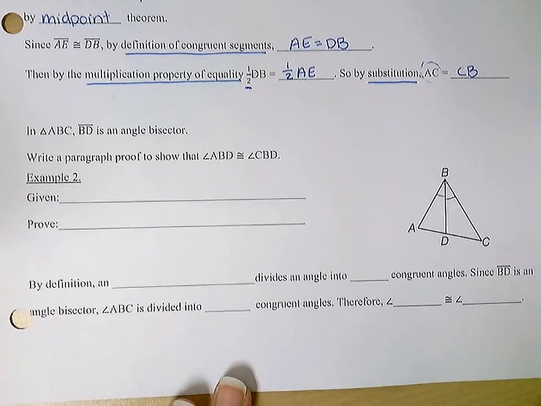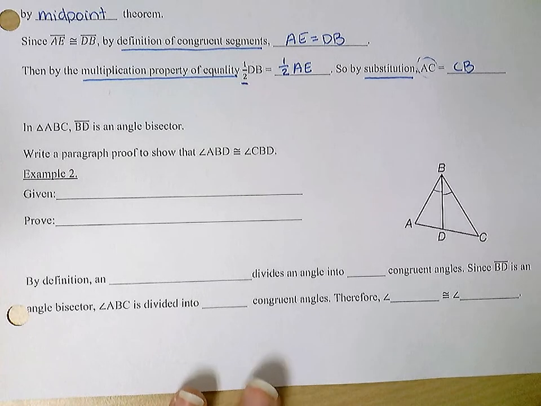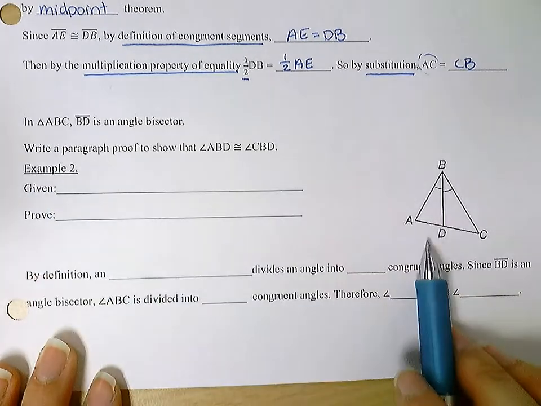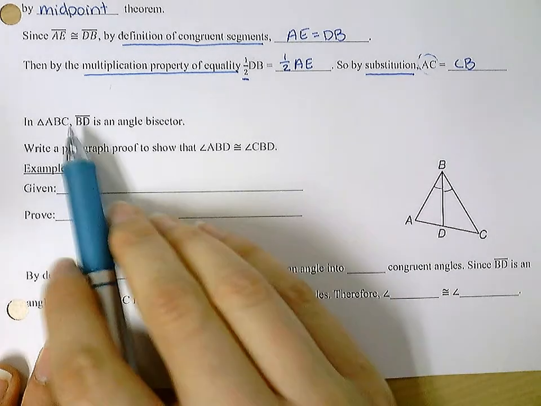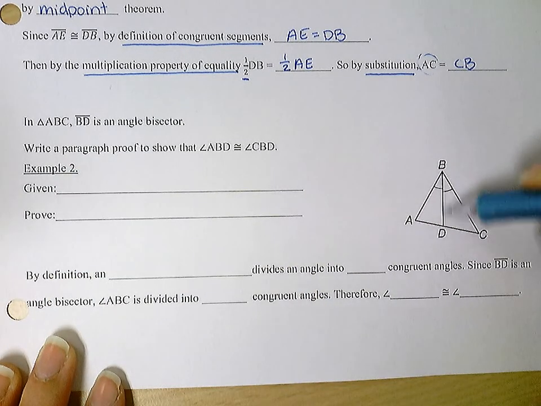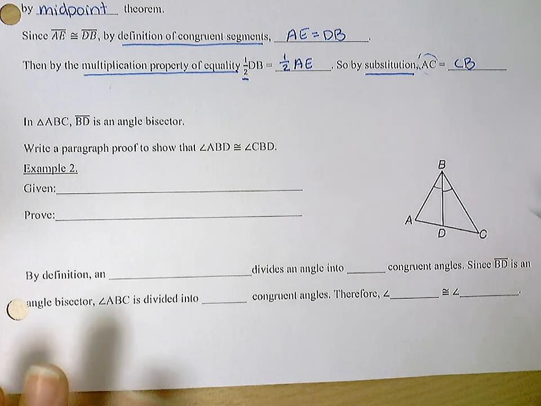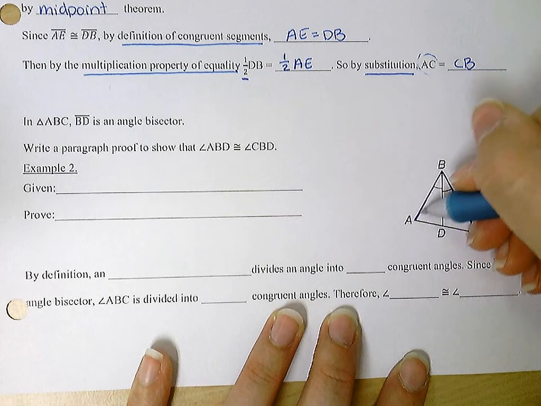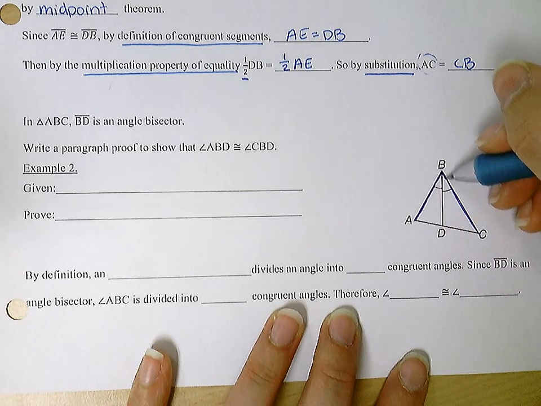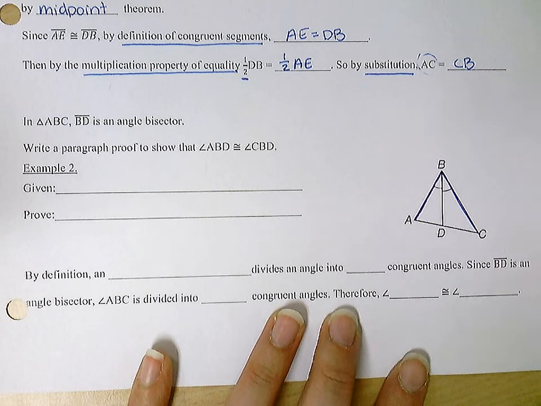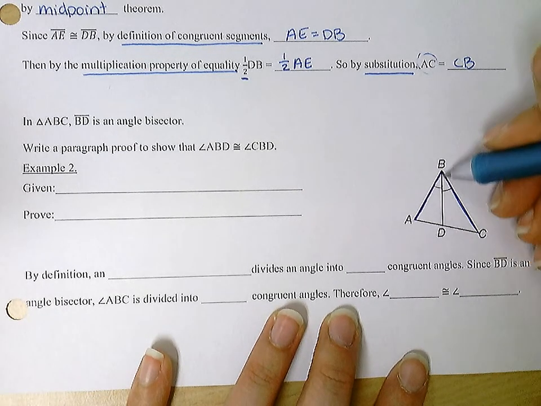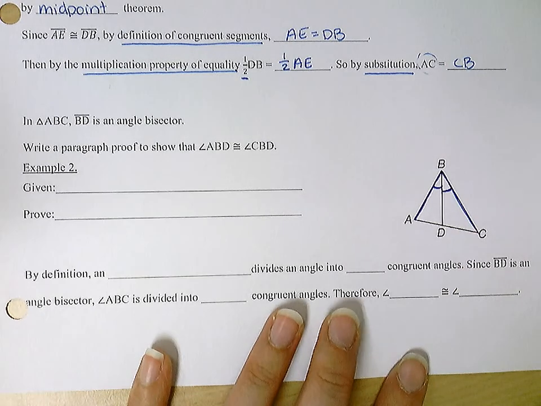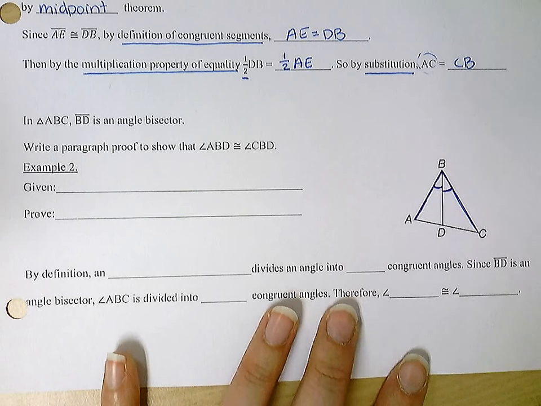All right, this one's a little bit shorter. So we have triangle ABC where BD is an angle bisector. Okay, what do you know about an angle bisector? It splits it into two congruent parts. Okay, so if that segment is an angle bisector, that means it's splitting this angle into two congruent angles, and that's what's labeled in that triangle.